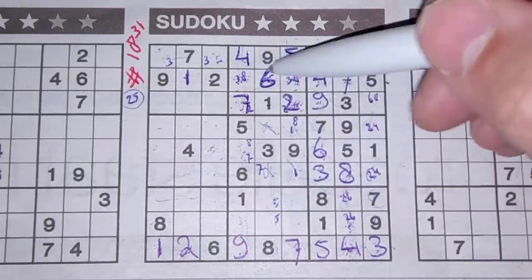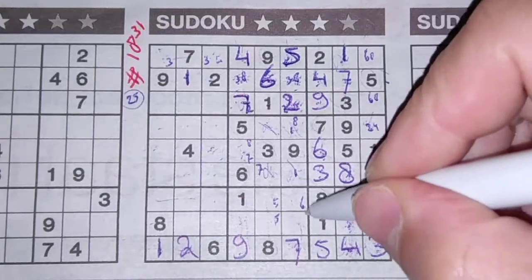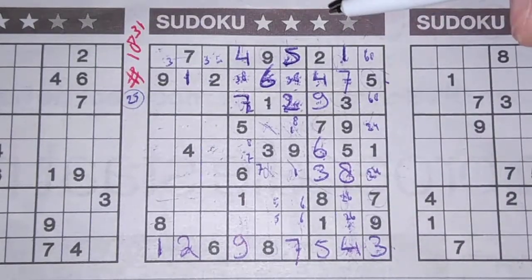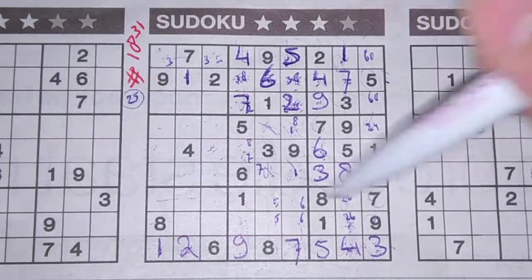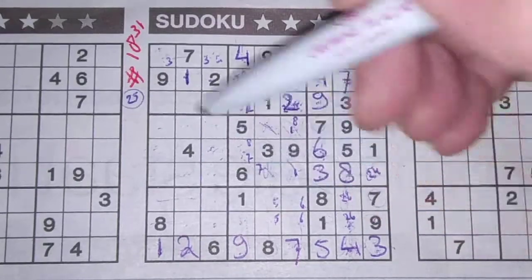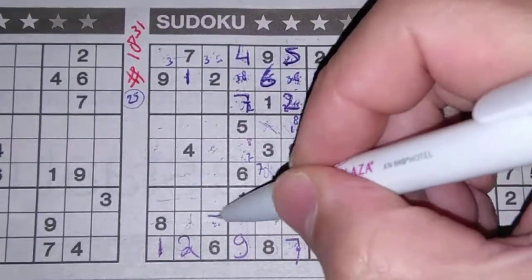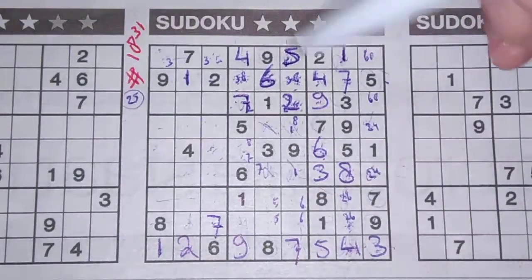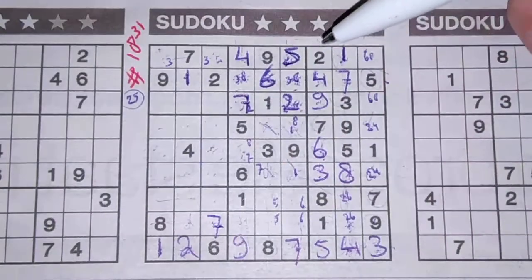6 in this column, 6 in the middle column. So in that column, the only two places for the 6 could be here, could be there. 4, 7. 7 in this row, 7 in the last row. So in the row between, the only two places for the 7 could be here, could be there. We see here 7, no 7 there, 7 should be there. Then I cannot continue with the 7.